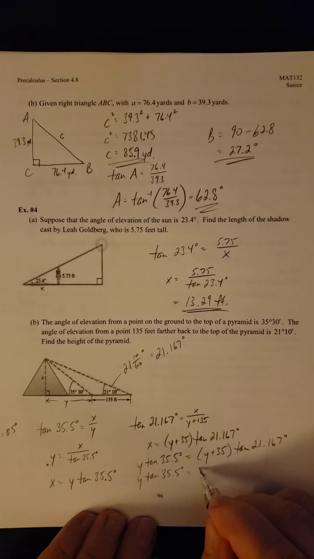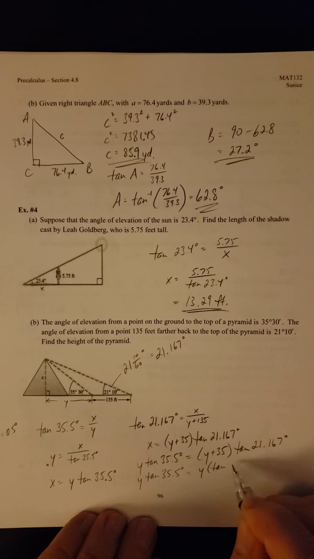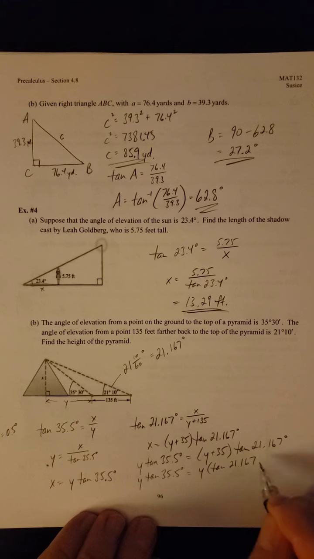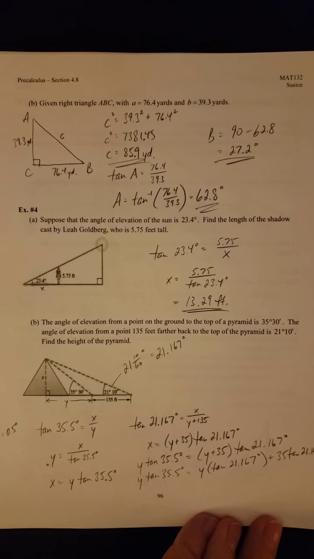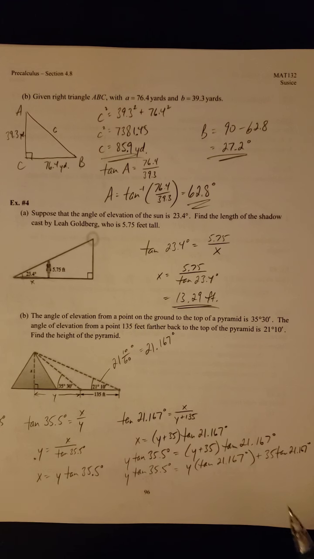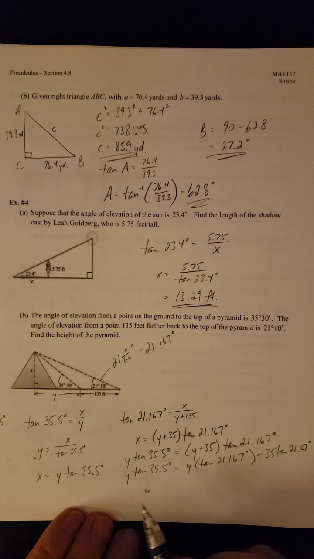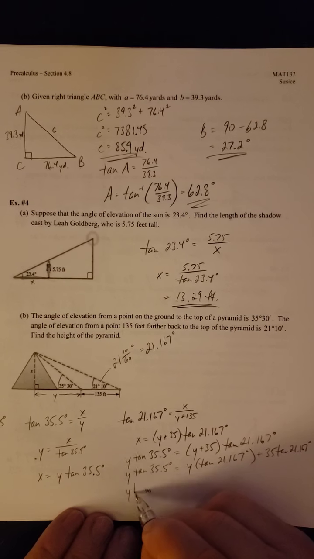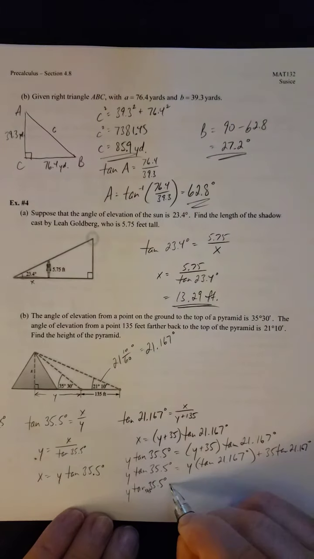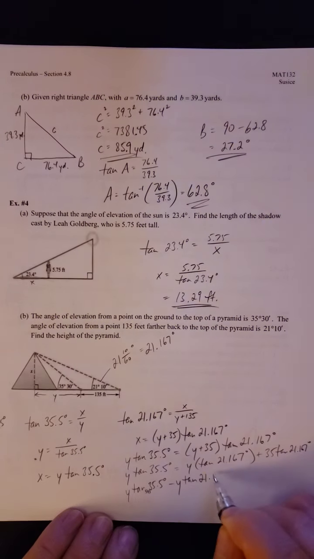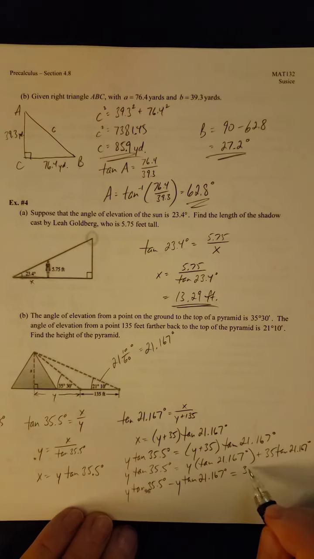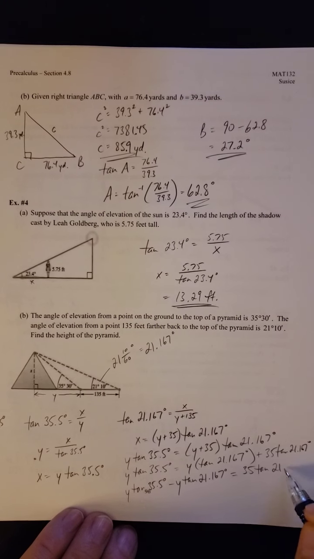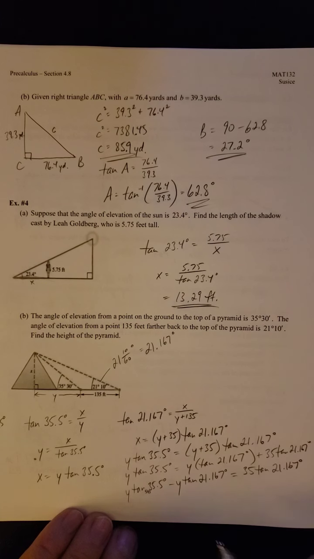If we distribute, we're going to get y times tangent of 21.167, and then plus 135 tangent of 21.167. I just barely squeezed that on there. Now we're going to do a little subtraction. We'll move that to the other side by subtracting it, and that's going to set it equal to 135 tangent 21.167.